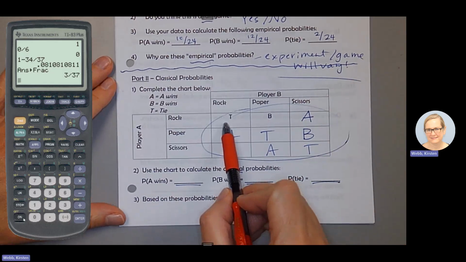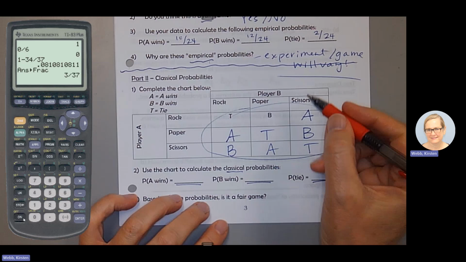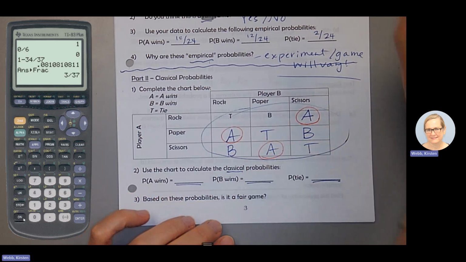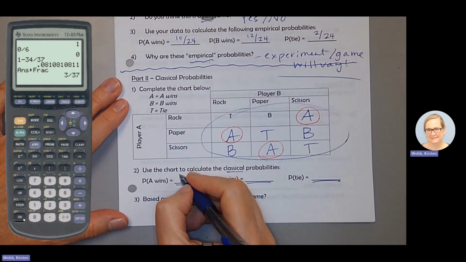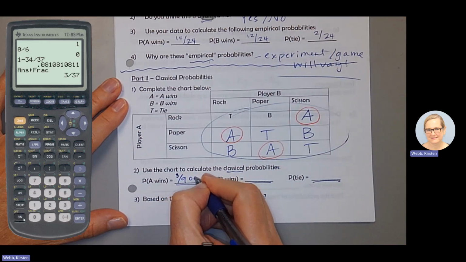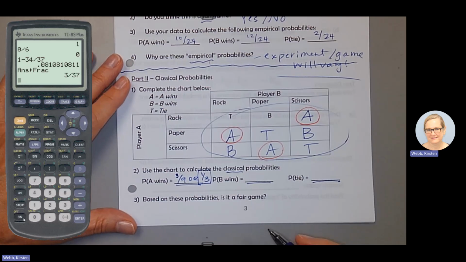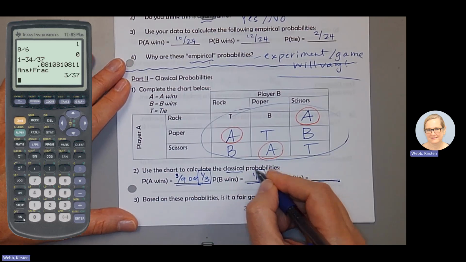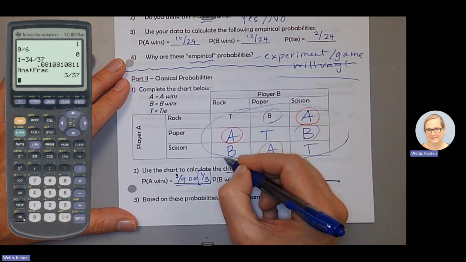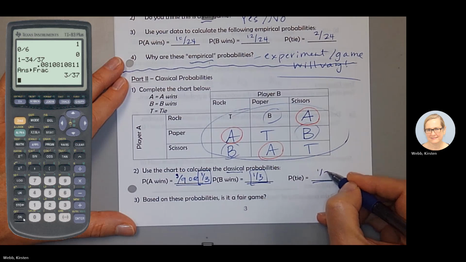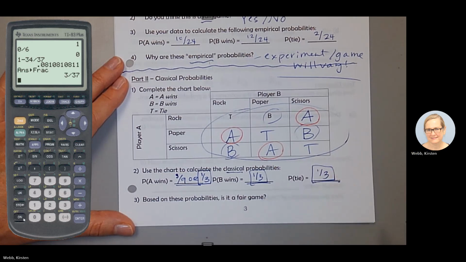So in the results here, how many A's are there? 1, 2, 3. Okay, so 3 times out of how many total? 9. A wins. So we're thinking 3/9 or 1/3 or 0.333. How about for player B? What'd you get this time? 1/3 again. So there were also 3 B's, 1, 2, 3 out of the 9. Great. And what about the probability of a tie? Also 1/3. T, 3 out of 9.